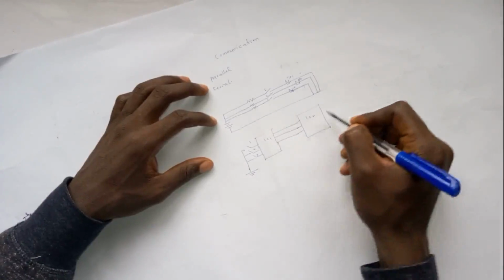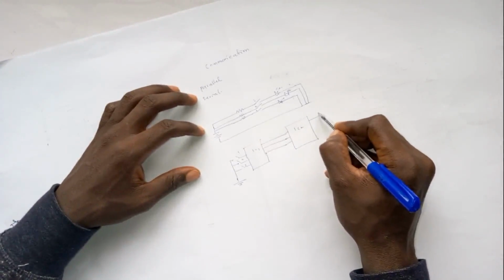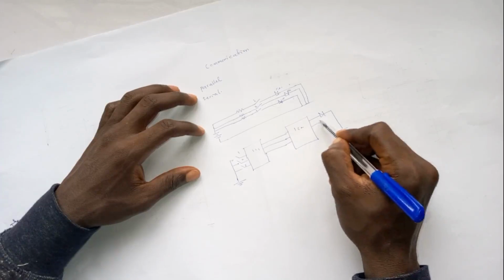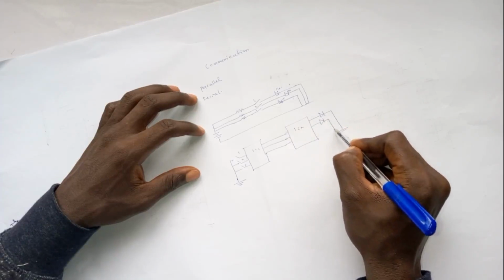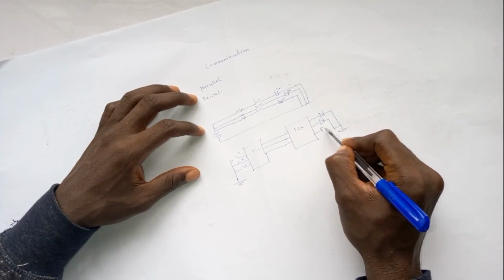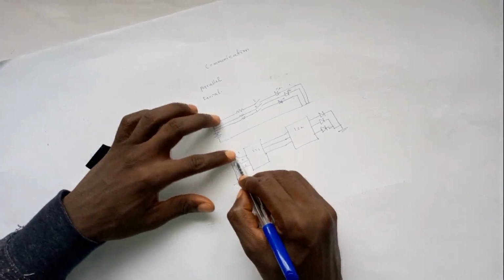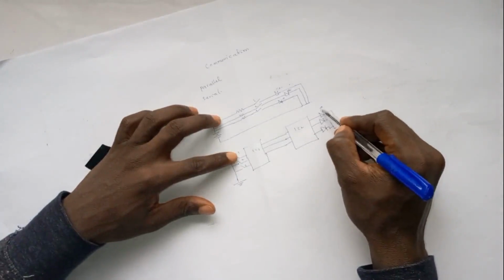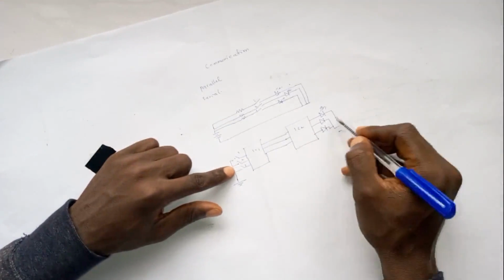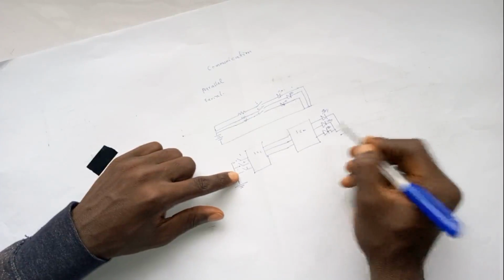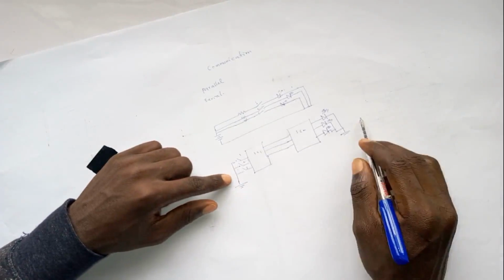So now connected to 3 LEDs. So when you close this, the LED 1 will come up. When you close the second switch, the second LED will come up. When you close the third switch, the third LED will come up.